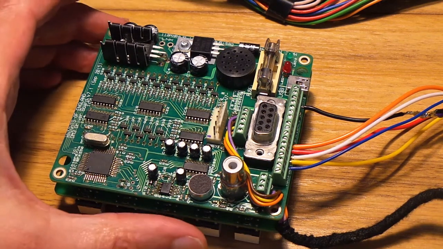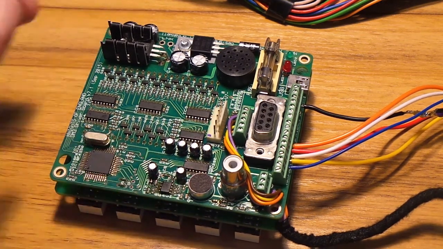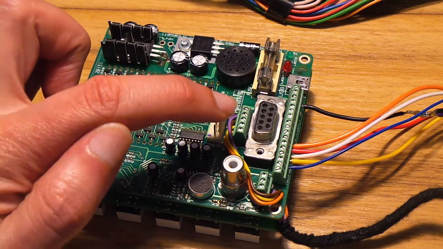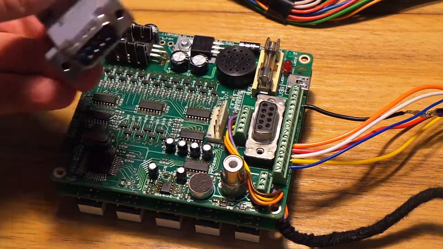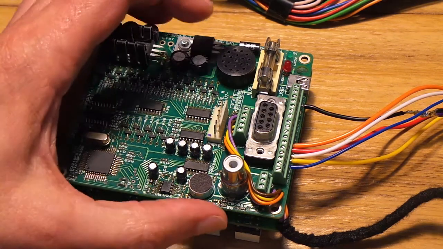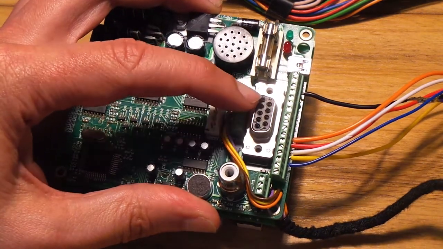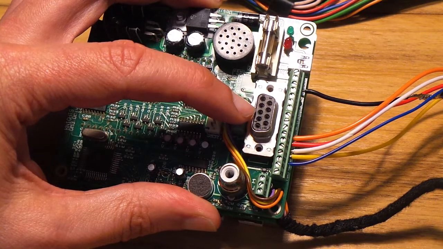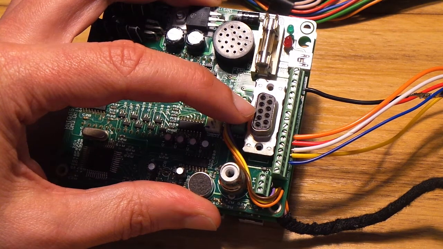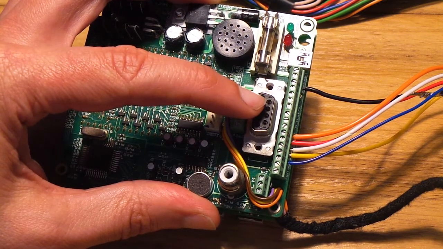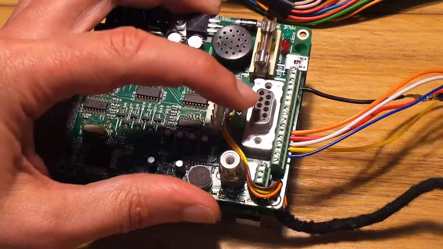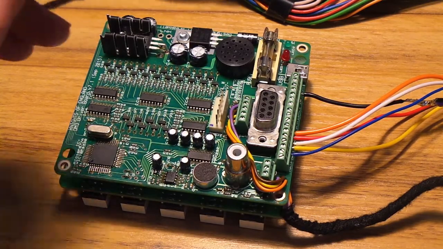Okay, so let's make some connections to the module. All of the main connections I'm going to put through the D-type connector, the 9-way D connector, including the power supplies on pins 1, 2 and 3, the normal auto pursuit connections on pins 4, 5 and 6, and the ground connection on pin 9. They all come through here.